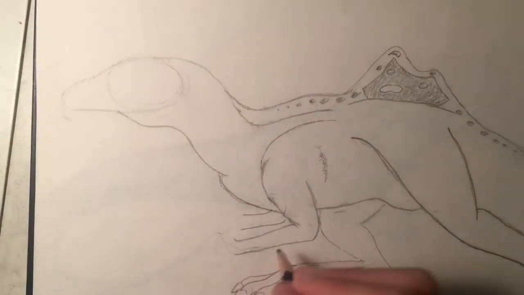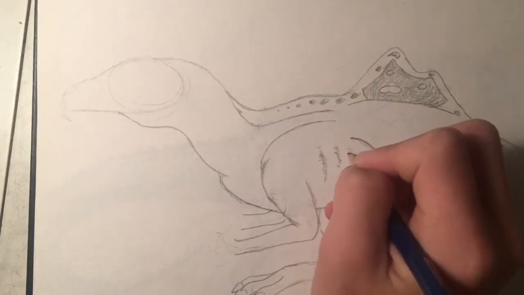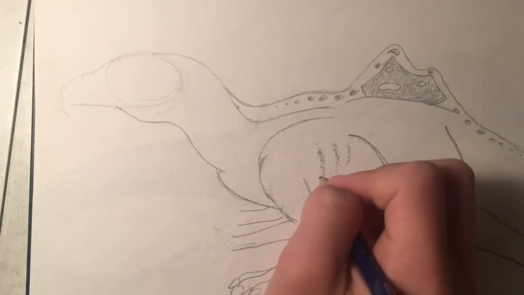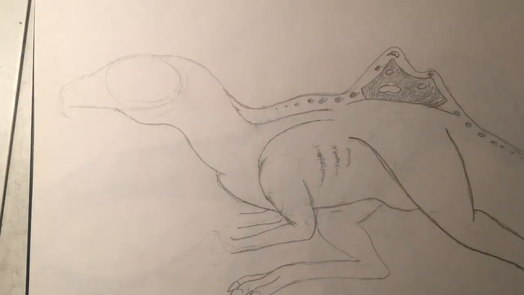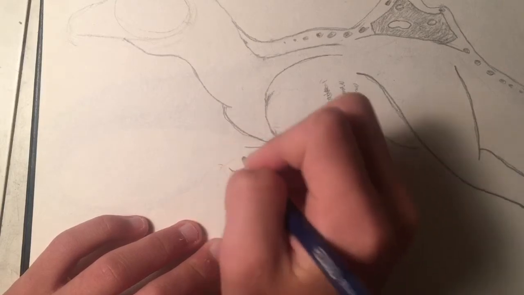Or maybe we can do a couple more things before that. Actually, let's finish this rib cage here. I just do these little squiggles to make it so it's not too defined, so the dinosaur doesn't look like it's starving. So there we go. Looking pretty good. All right, let's do the hands. Like I said, what we're going to do.